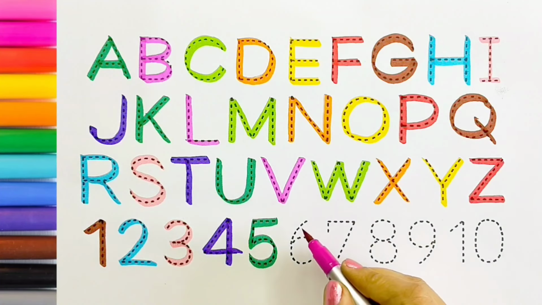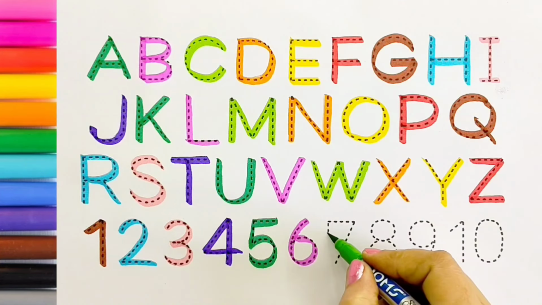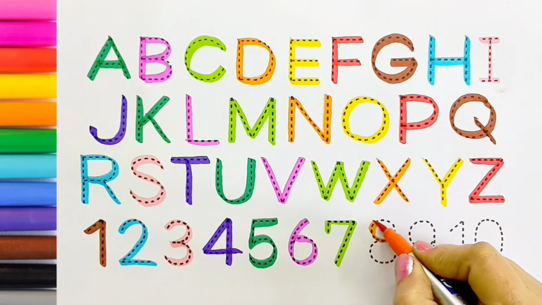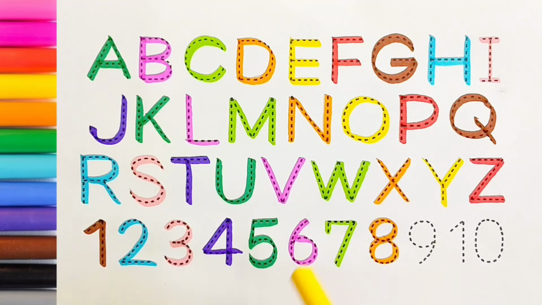Pink color, 6. Light green color, 7. Orange color, 8. Yellow color, 9. Red color, 10.